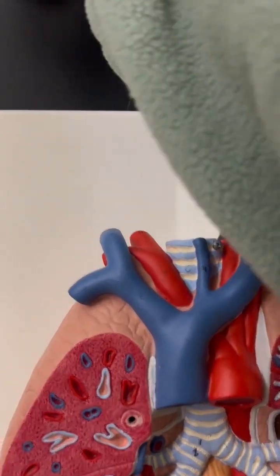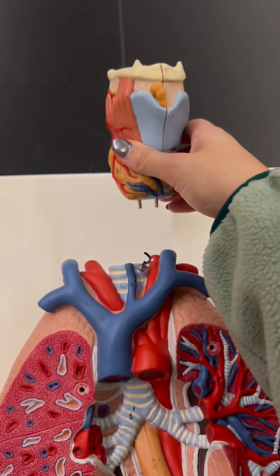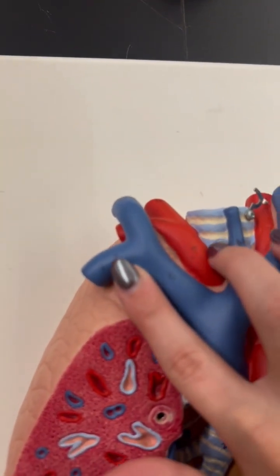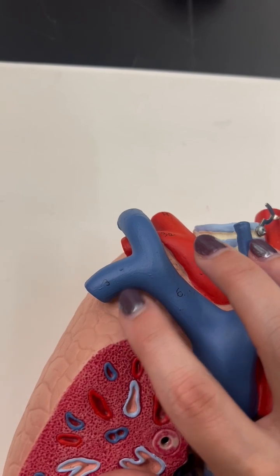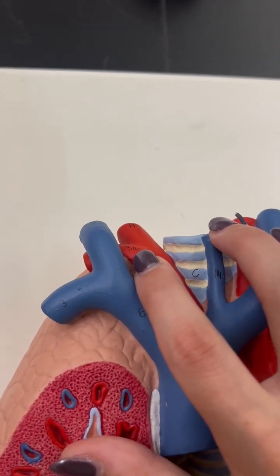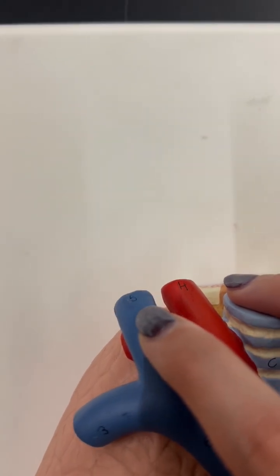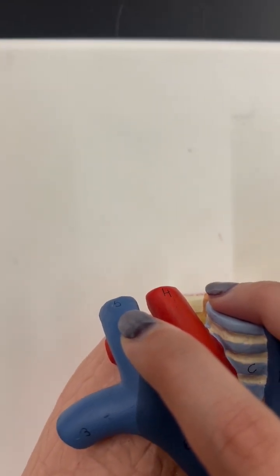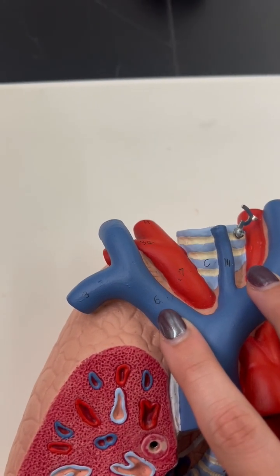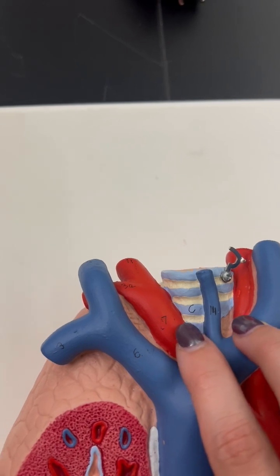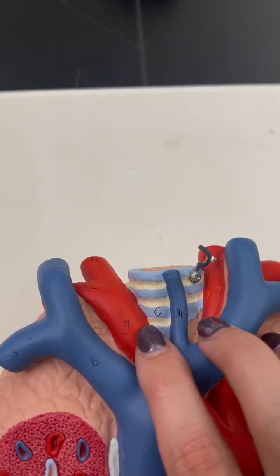Okay, now we come to the top. As you can see, I have taken the upper respiratory off, and you come down to number 3, and that is your right subclavian vein, and then 3A will be your right subclavian artery, and then number 4, which is up here, will be your right common carotid artery, and then number 5, which is right here, will be your right internal jugular vein. Coming down from these up here, you will go to number 6 and find your right brachiocephalic vein, and at number 7 you will find your brachiocephalic artery.